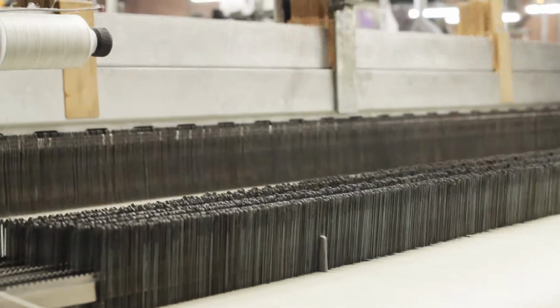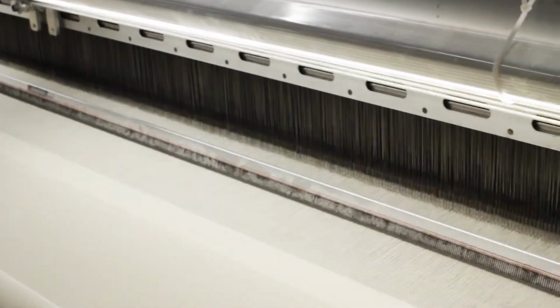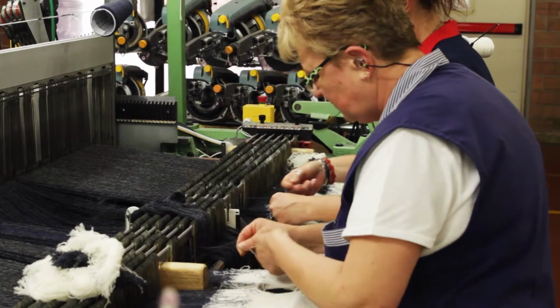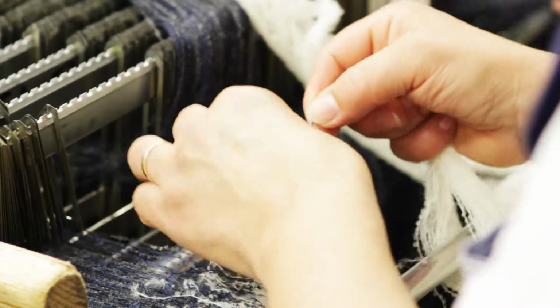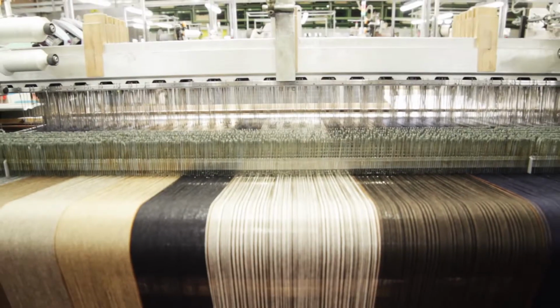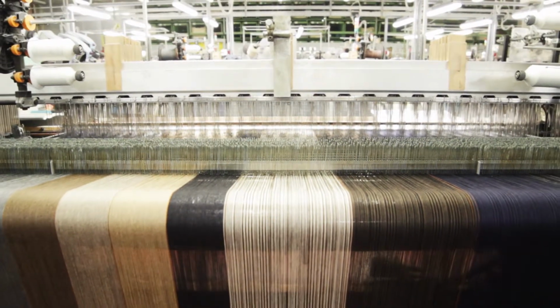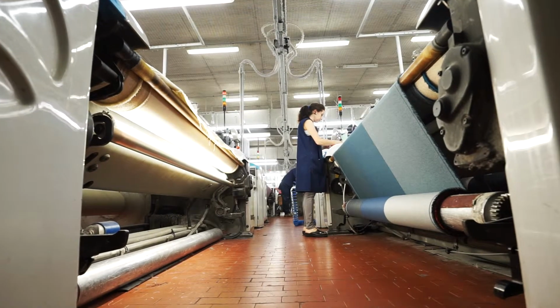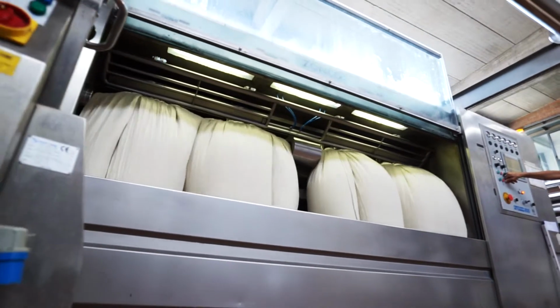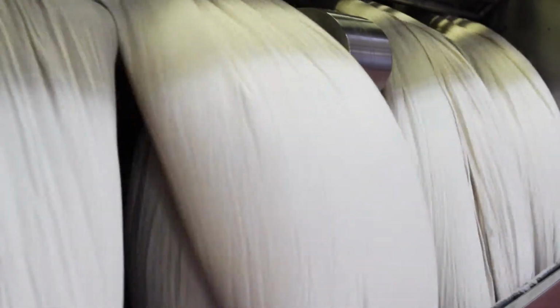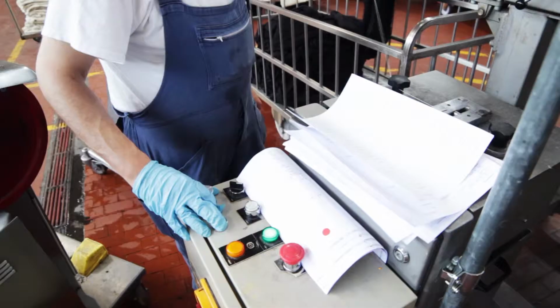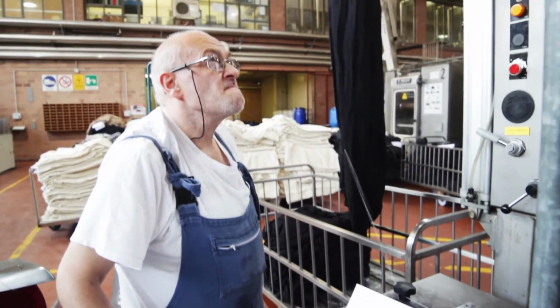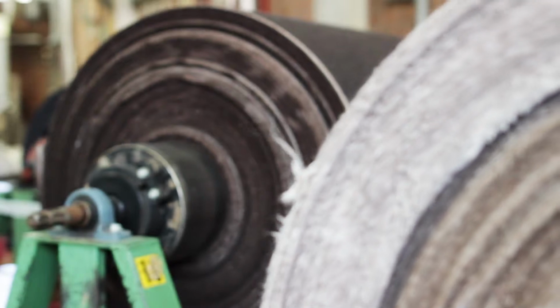When we realize the samples, we have to create per each piece different colors, so the warp is divided into different pieces, into different colors, in order to create all the combinations which are expected from each fabric. The fulling is the process when the fabric is shrunk and it loses about 20% of its length and width, and it becomes thick. This part of the process prepares the raising.